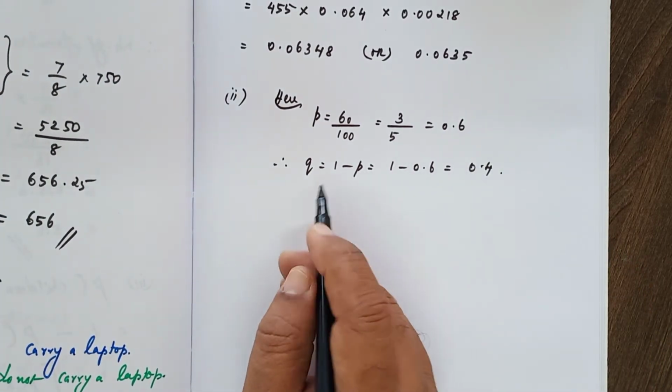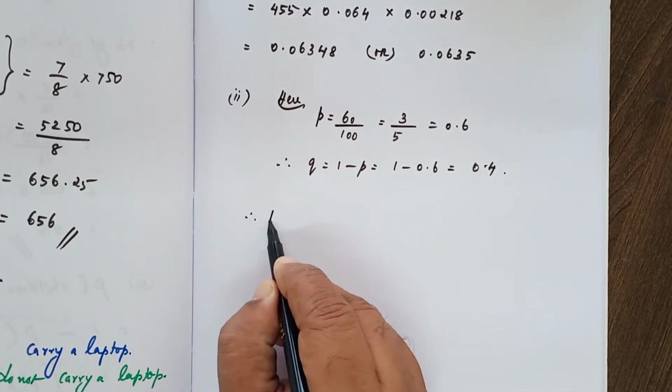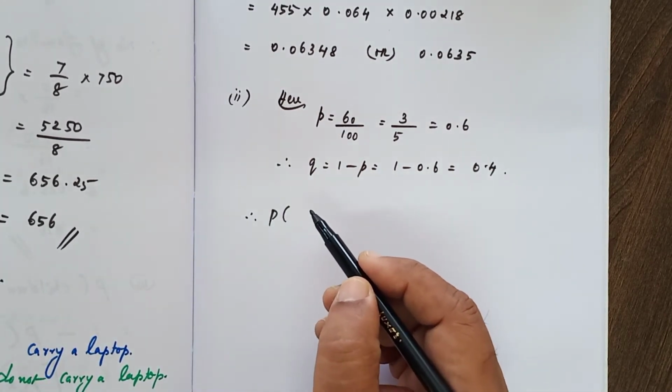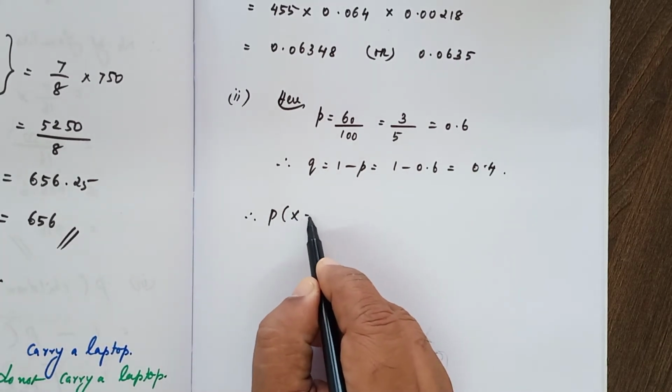Binomial distribution, you know the formula, you can straight away write. Here you are asked to find out 12 of the travelers, therefore x is equal to 12.